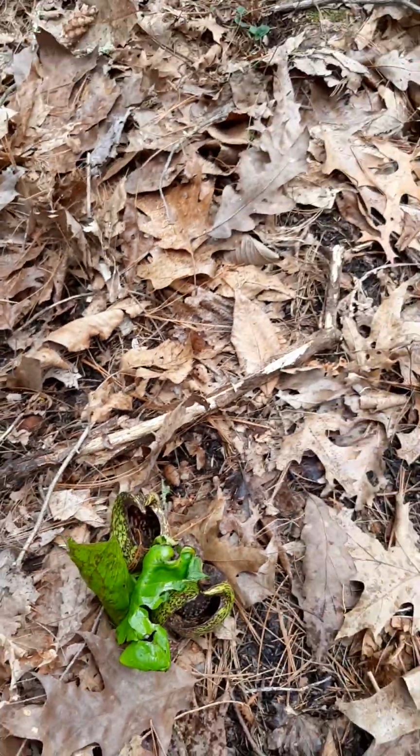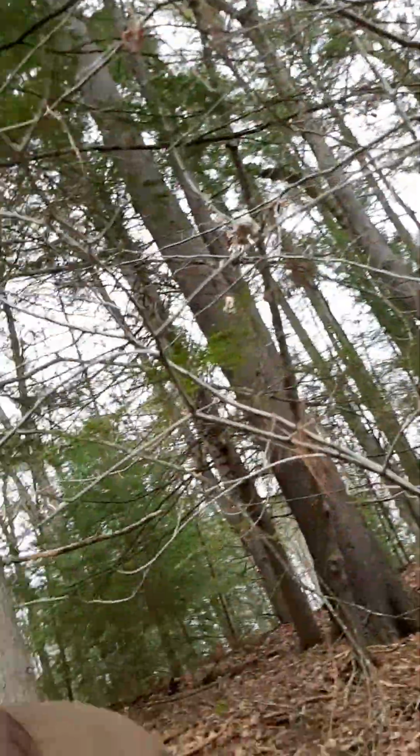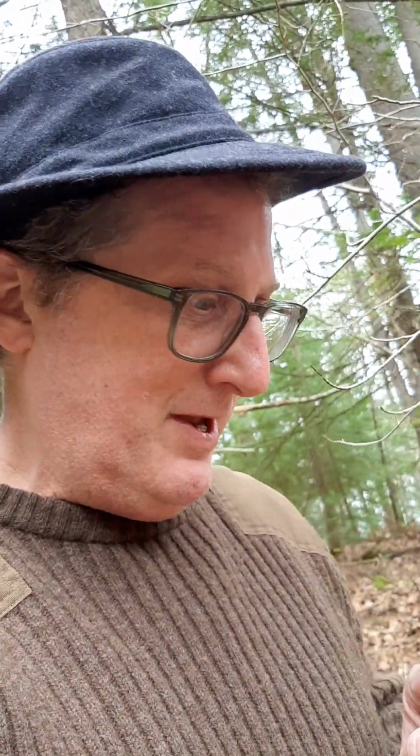Medicinally, skunk cabbage is really fascinating. It has an incredibly acrid flavor, and we're talking about the underground parts of the plant. It's a very low-dose herb. You don't want to overdo skunk cabbage. It is high in calcium oxalate crystals called raphides, which are kind of needle-shaped and can be quite painful, actually, if you were to go just eat the root or the rhizomes.